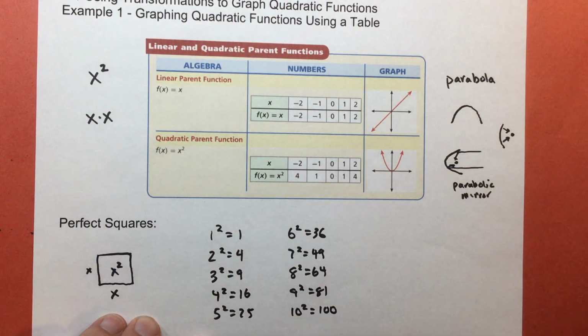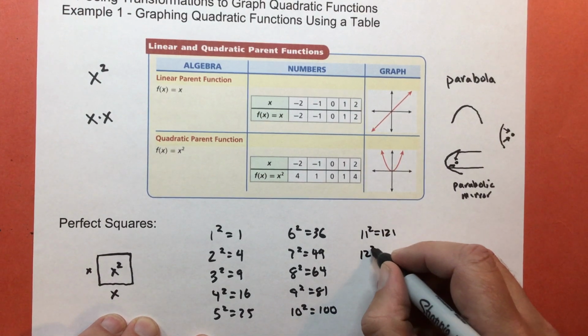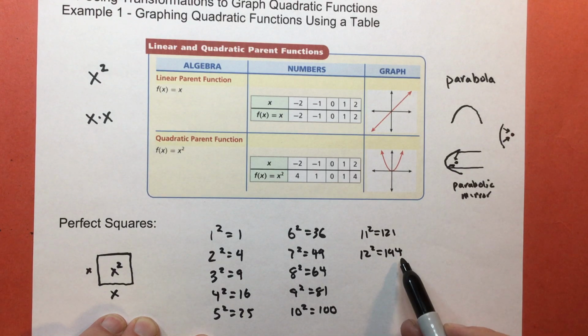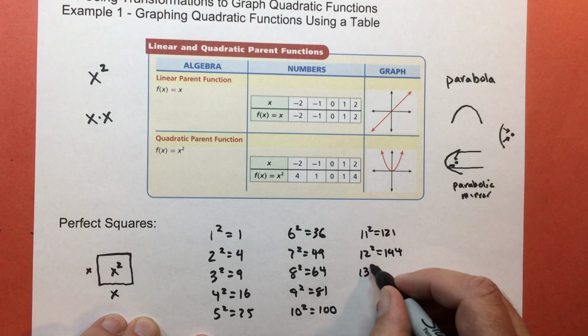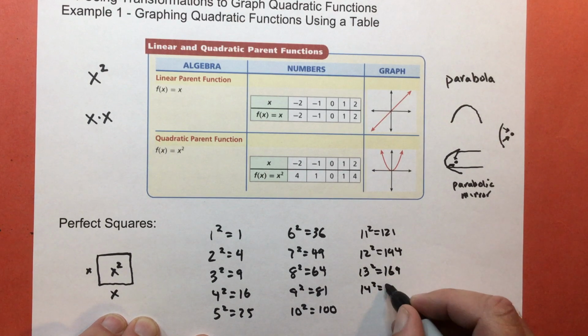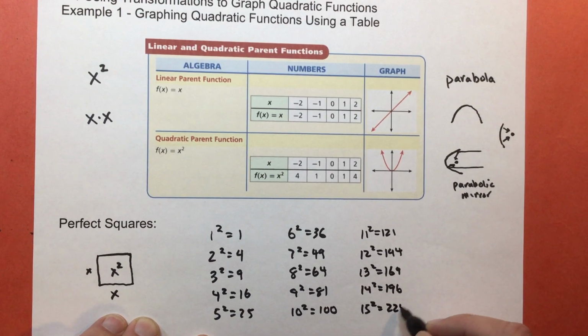You could keep going. 11 squared is 121. 12 to the second power is 144. By the way, that's a dozen dozens called a gross. A little bit of trivia there. 13 squared is 169. 14 squared is 196. And 15 squared equals 225.